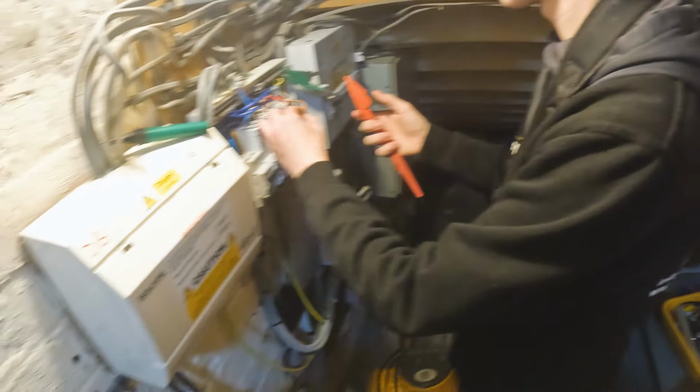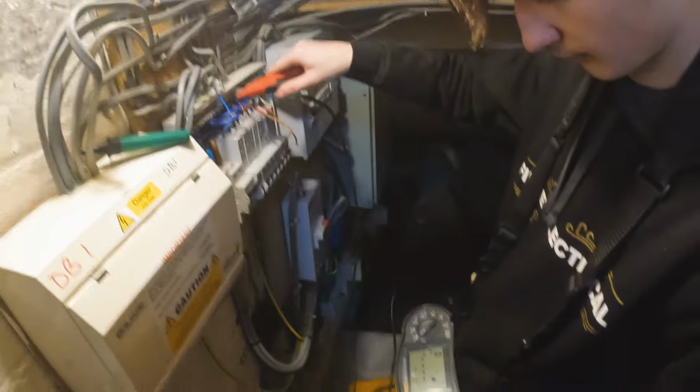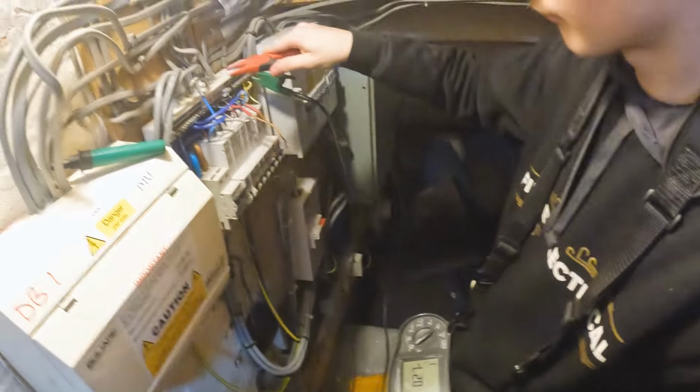Let's do the neutrals just to check, to see if we've got one of them a bit worse. And what have we got? 0.26, and then let's do that other one.